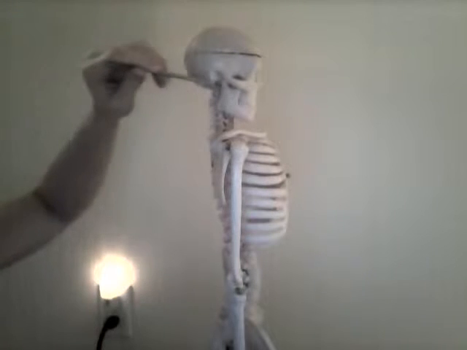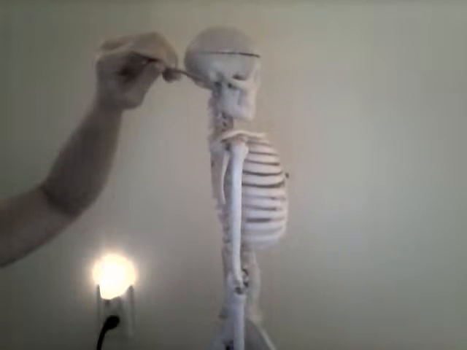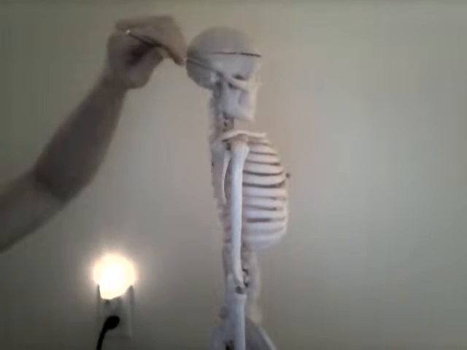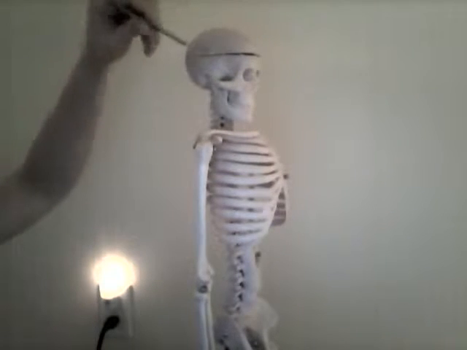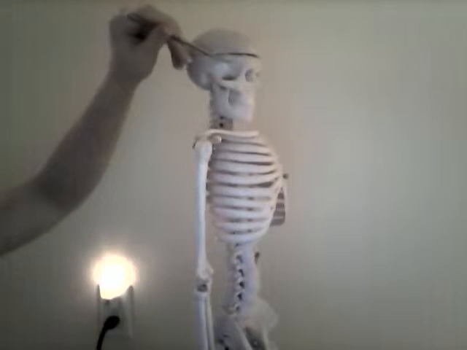The styloid process would be right here between. The external acoustic meatus, this little indent as if the ear was there. And then the squamous part is almost as if it would be right here on the temple.